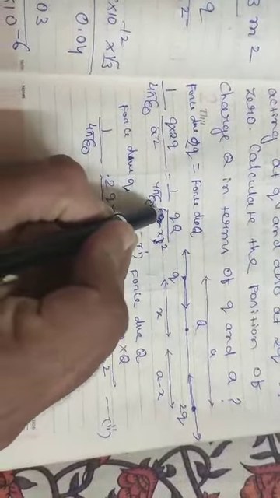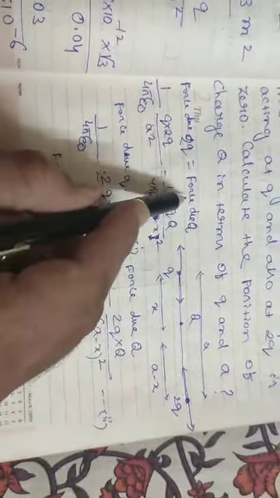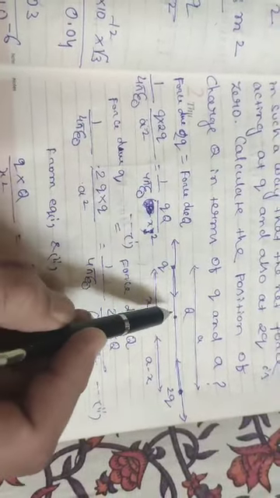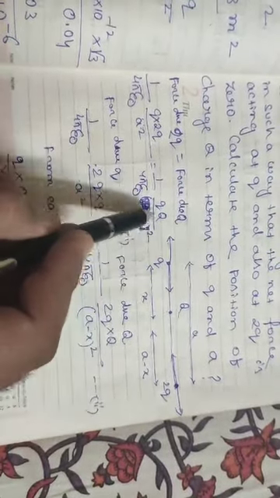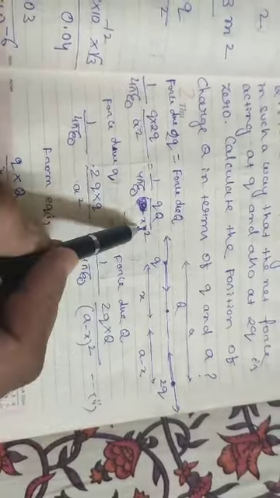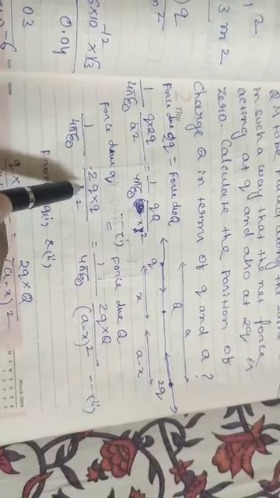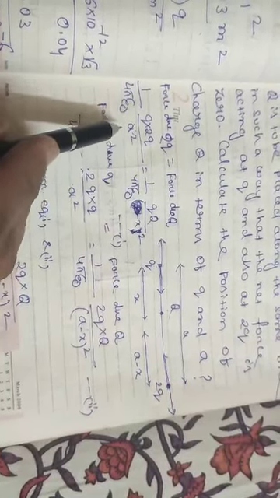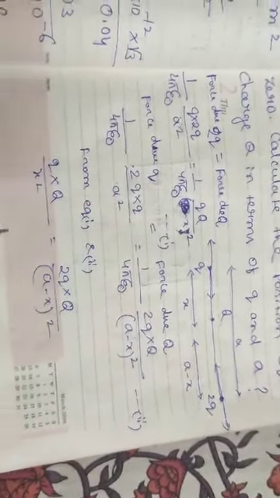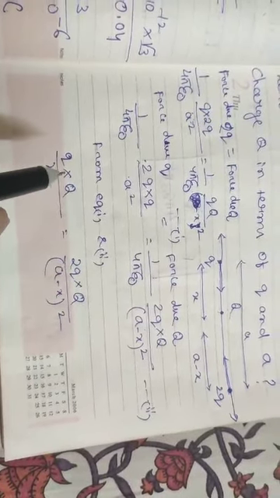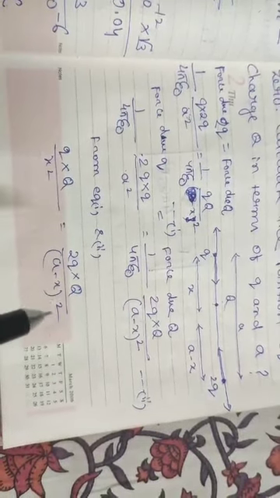Okay, there is one mistake. This is only x square. Why? Force due to capital Q is what? Capital Q is present here, so what is the distance? x. So q into Q divided by x square. As I told, these two are equal: 2q into q by a square, 2q into q by a square. So we will only equate these two. If we equate from equation 1 and 2, q into Q by x square is equal to 2q into Q by a minus x whole square.